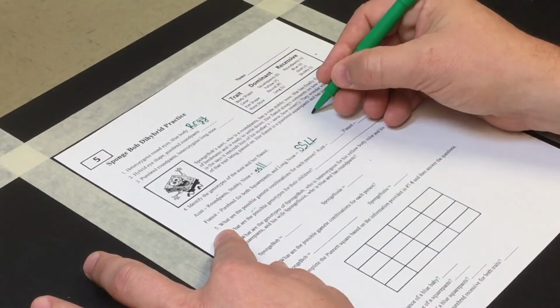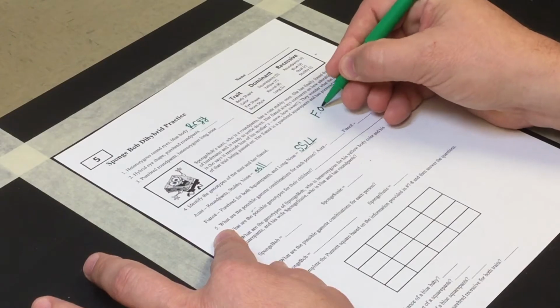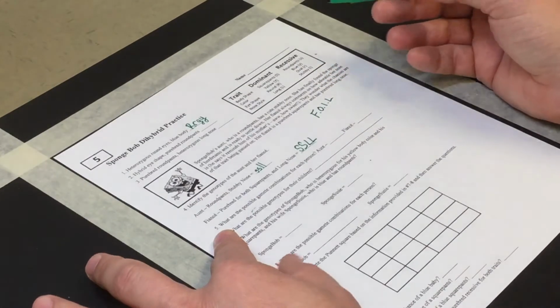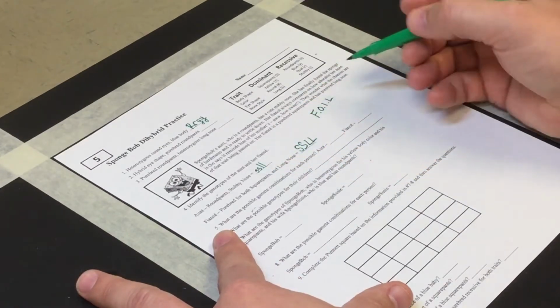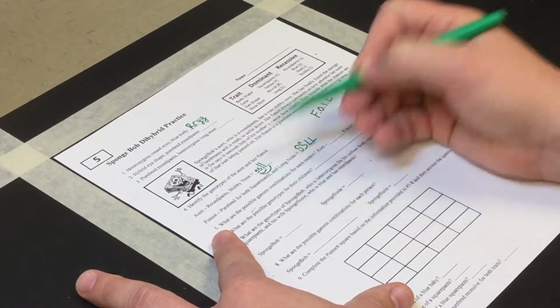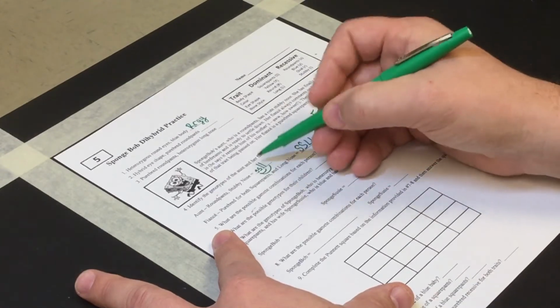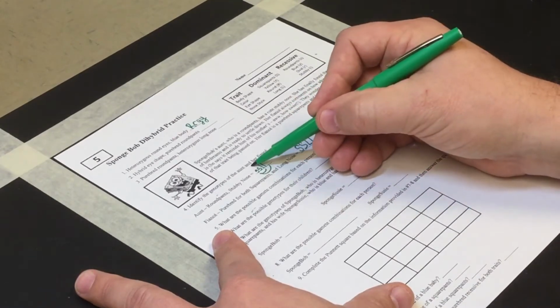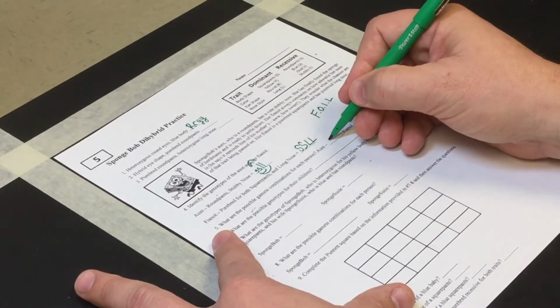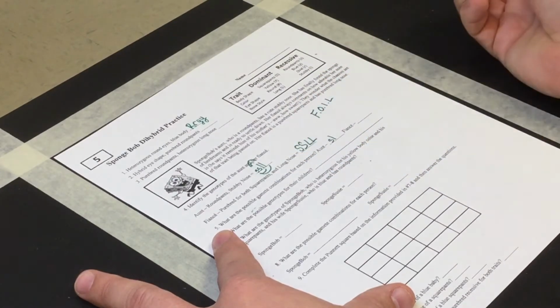This is where you're going to use FOIL. First, outside, inside, last. And if you look, first, outside, little s, little l, little s, little l, inside, last. As you see, all four of them are little s, little l.